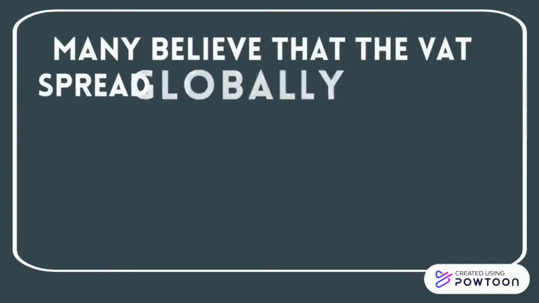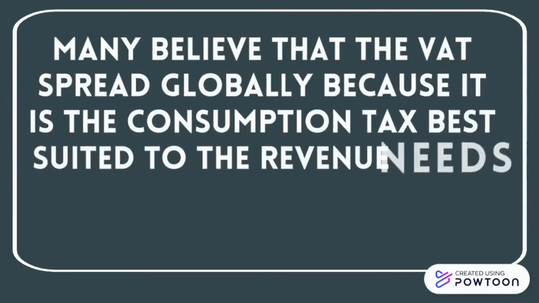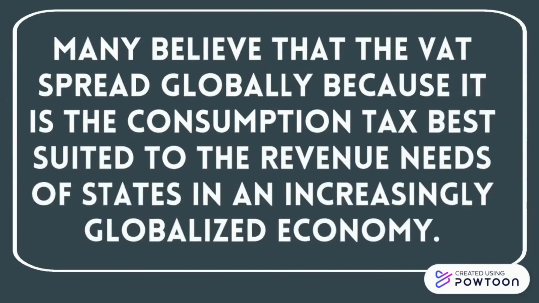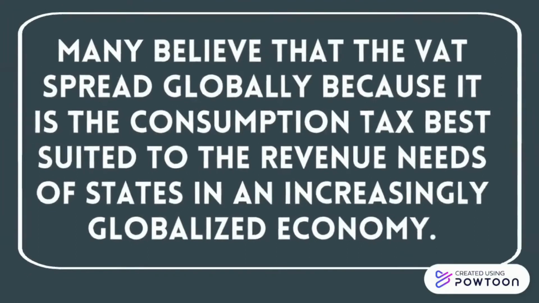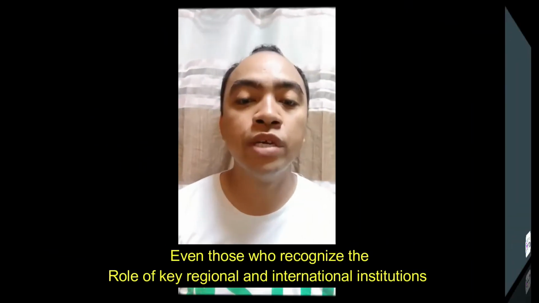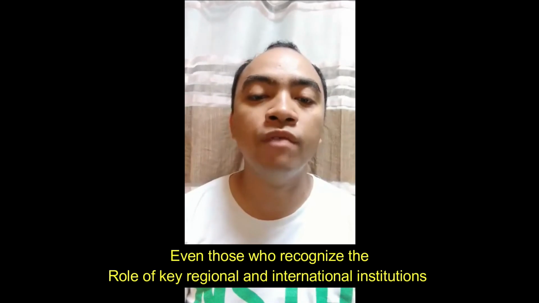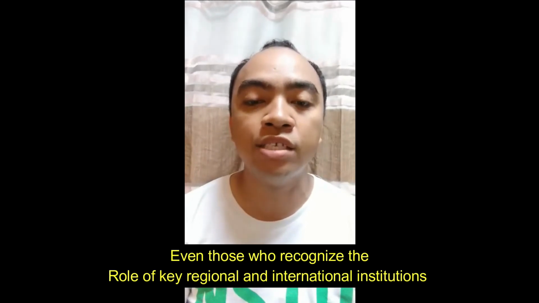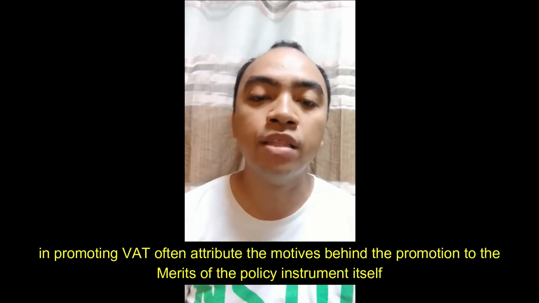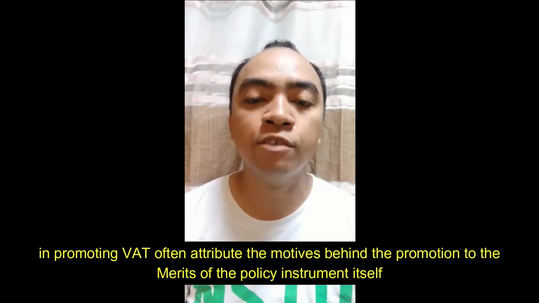Many believe that VAT spread globally because it is the consumption tax best suited to the revenue needs of states in an increasingly globalized economy. Even those who recognize the role of key regional and international institutions in promoting VAT often attribute the motives behind the promotion to the merits of the policy instrument itself.